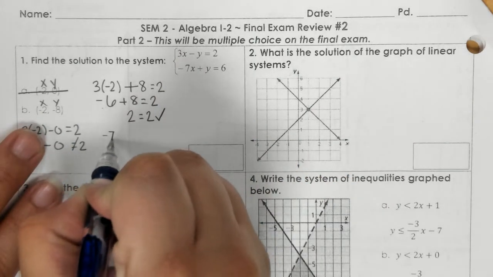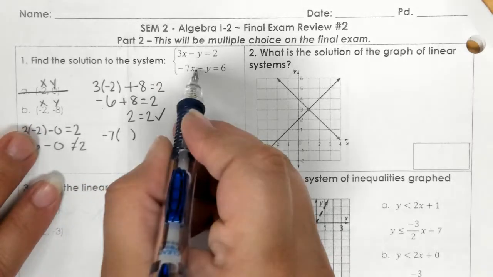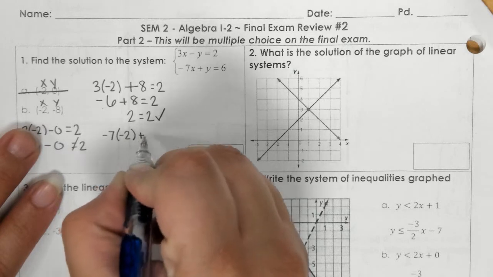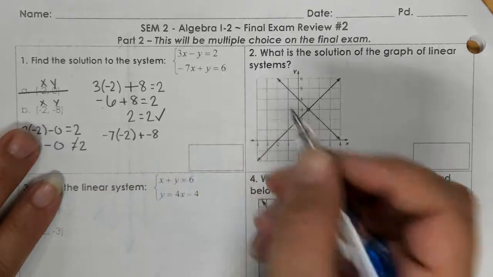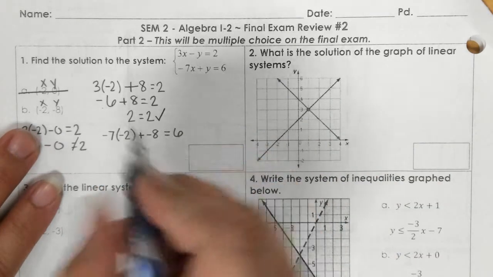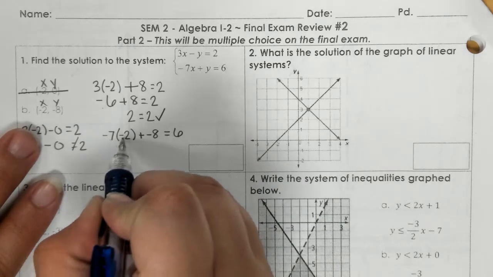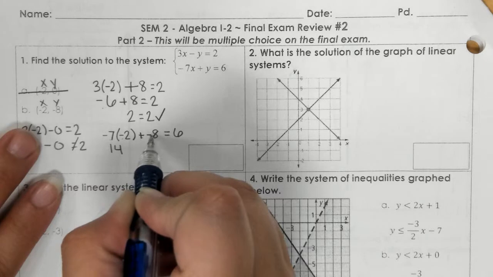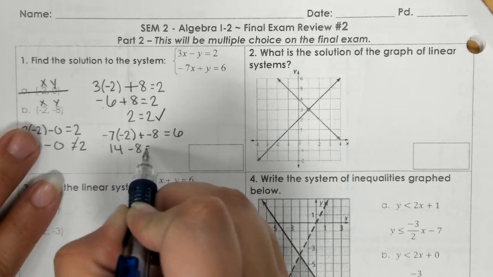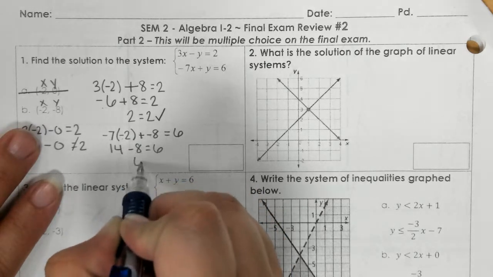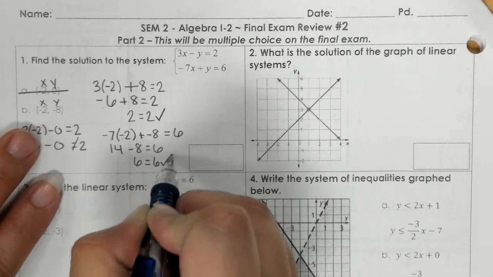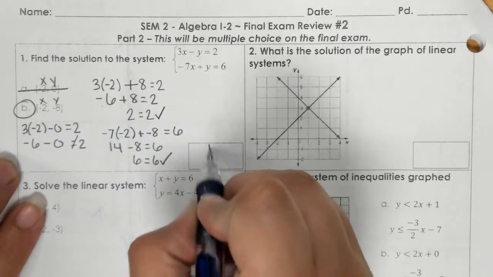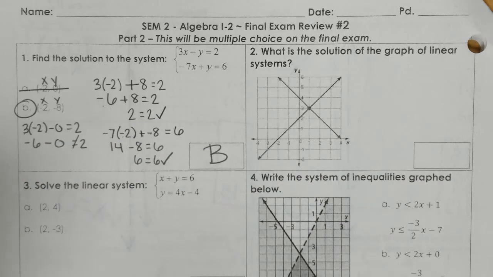Now I need to try this in the second equation to see if it works. So negative 7 times x, x is negative 2, plus y, but y is negative 8, equals 6. A negative times a negative is a positive 14, plus a negative, that means it's going to be minus 8, and 14 minus 8 is 6. So it works out, 6 equals 6. So that means that B is my solution.